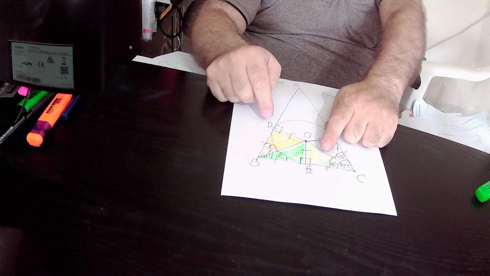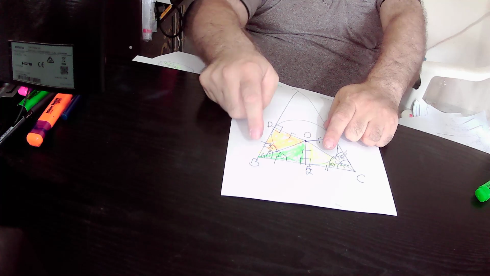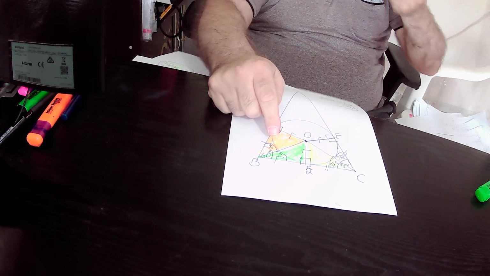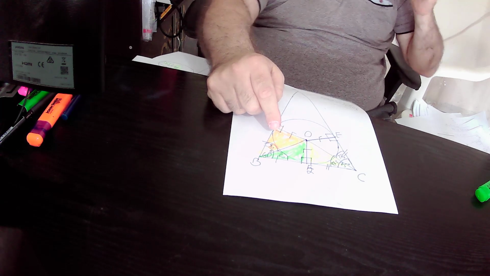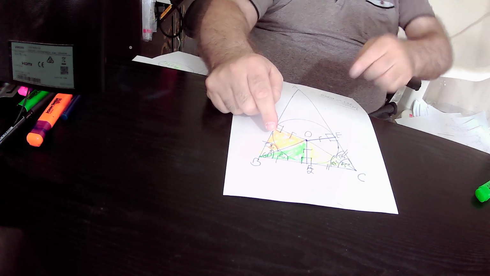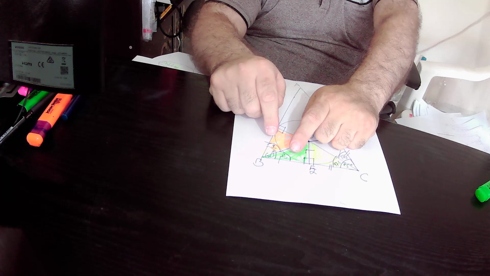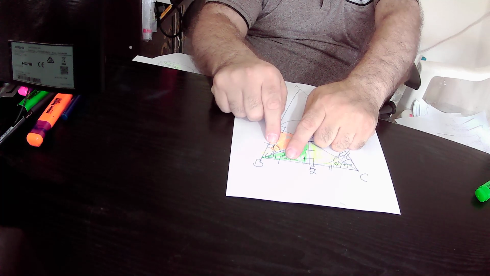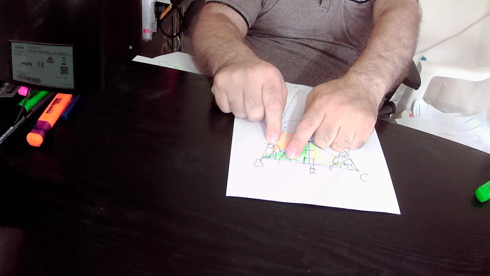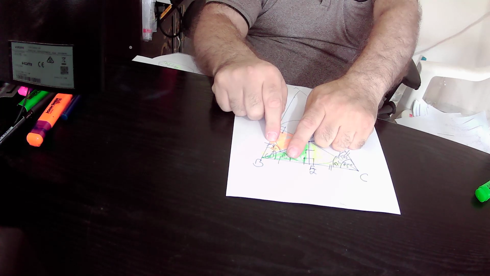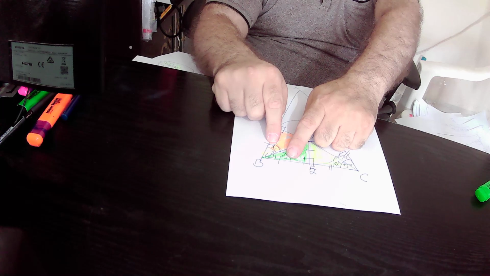And we just found that side BD is equal to side BF according to rule number 2, therefore those two triangles are congruent according to the side rule. From the fact that the two triangles are congruent, we conclude that those two angles are equal to each other. The sum of those two angles is 60 degrees, so each angle equals 30 degrees.